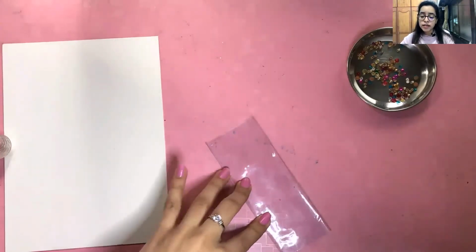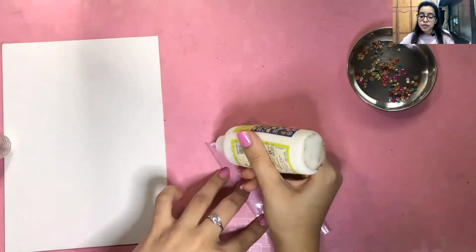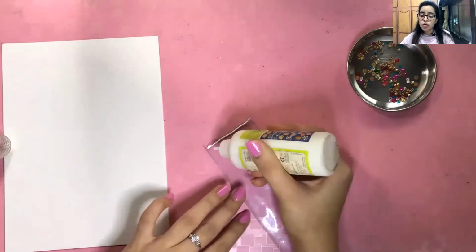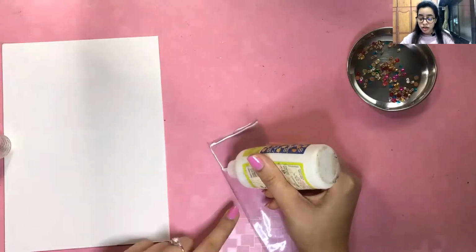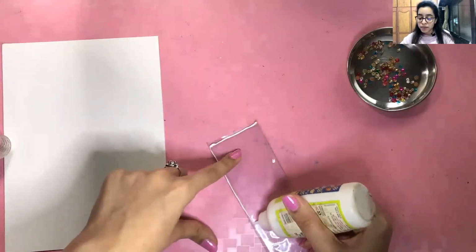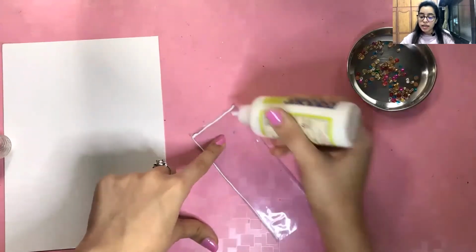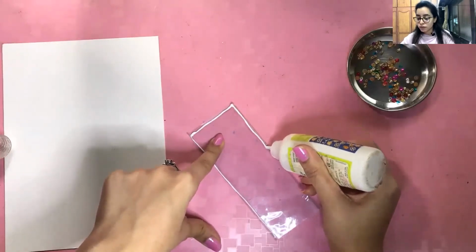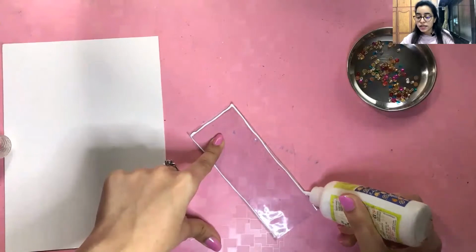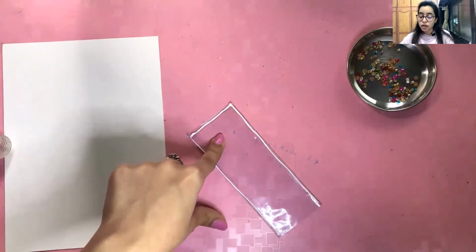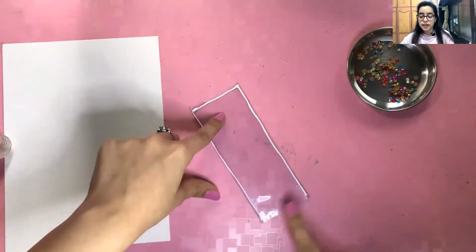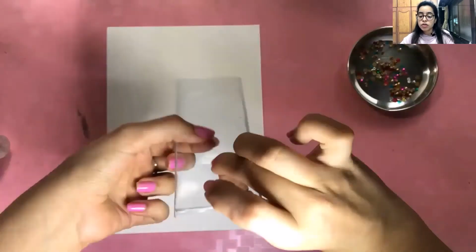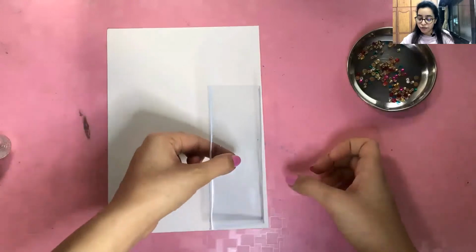We don't need that. So this is the first side, the first horizontal side, and apply the Fevicol only at the edge. This is the second side. And then this is the third side. We're not going to apply the glue on all 4 sides, only the 3 sides and only on the border. Awesome. Then we are just going to stick this on the sheet of paper that we have.